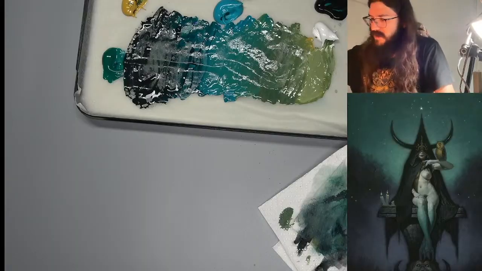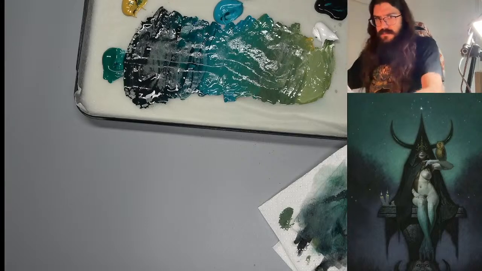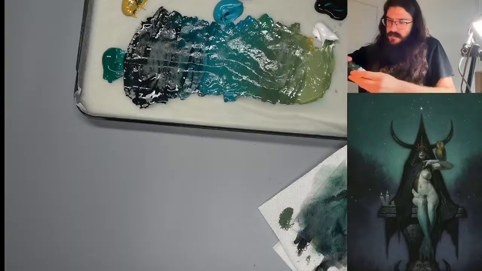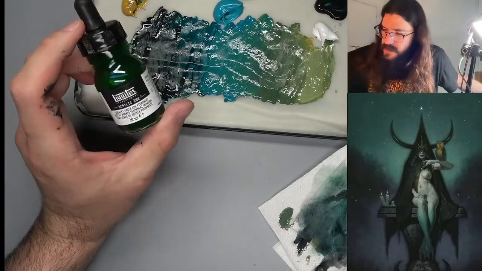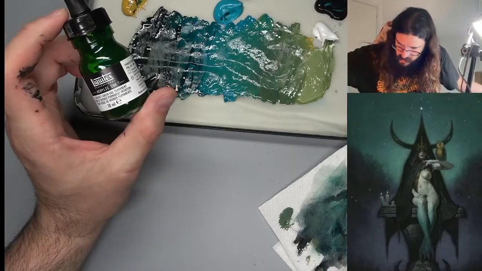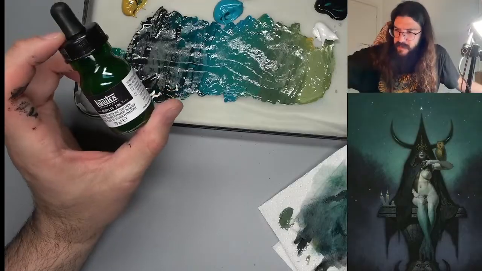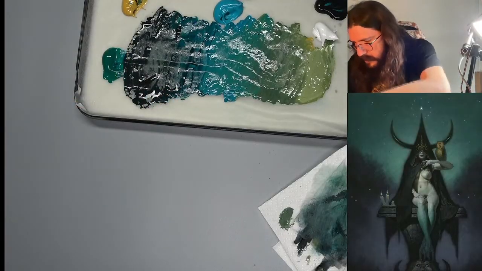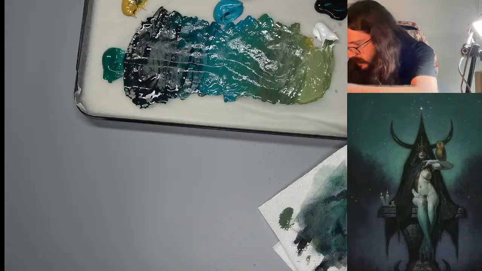I will use my favorite inks for this step. Liquitex ink. The Liquitex inks are my favorite ones and are the ones that are most smooth, to my taste. Specifically some kind of color tonality.